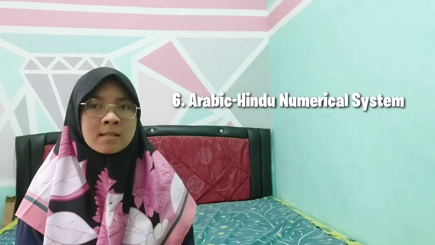The next one is the Arabic Hindu numerical system. This system originated in India around 300. This system didn't use place values and didn't have the symbol 0. They started using place value, estimated to have occurred in 500 AD.